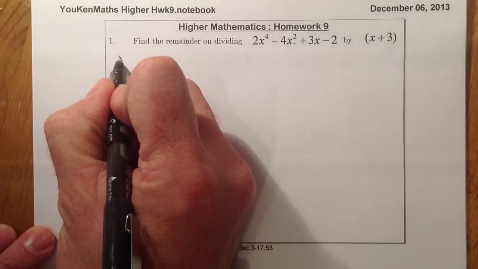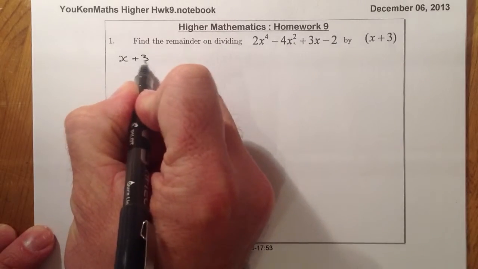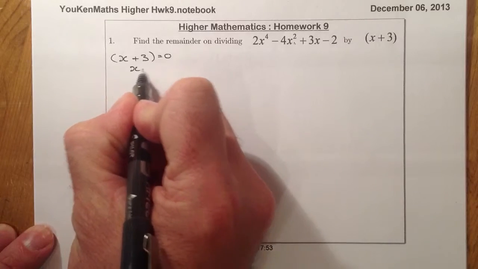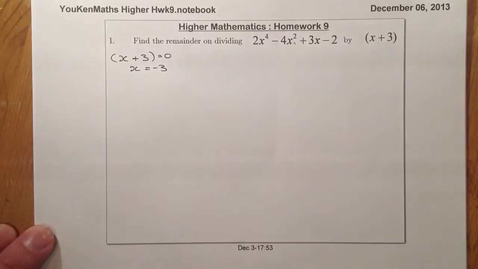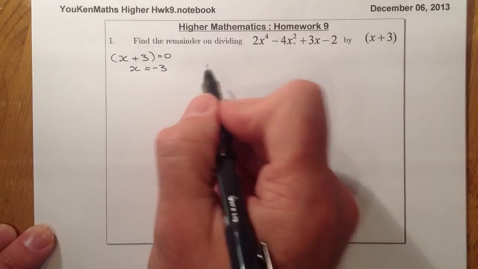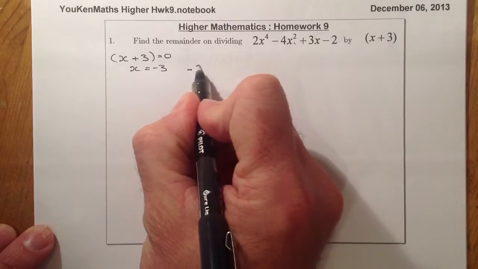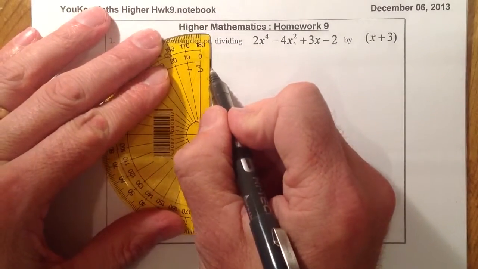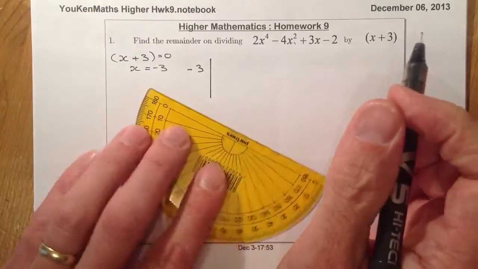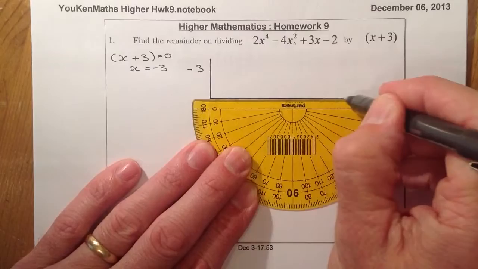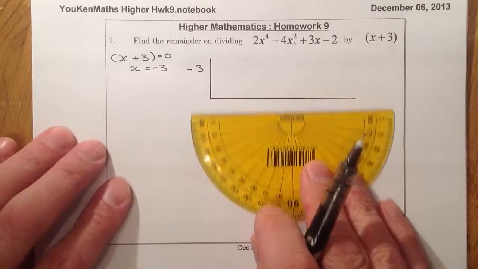So what I'll start with is the factor, which is x plus 3. I'm going to make that equal to 0 just so I can work out the root. So that's the number that I'm going to be dividing by, the minus 3. I'm going to set up the polynomial into the synthetic division. First of all, I'll put the minus 3 on the outside, and then I'll set up a division setup like that there.